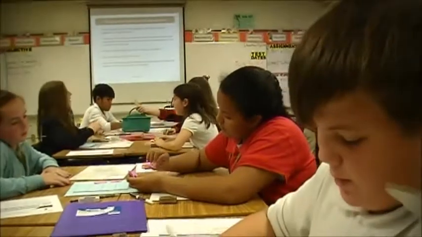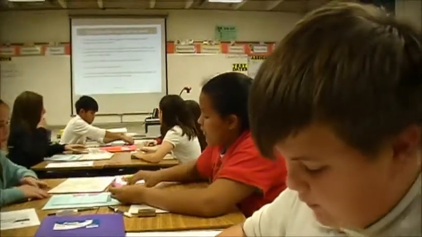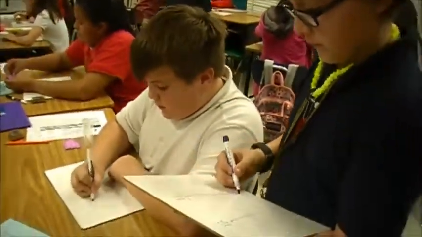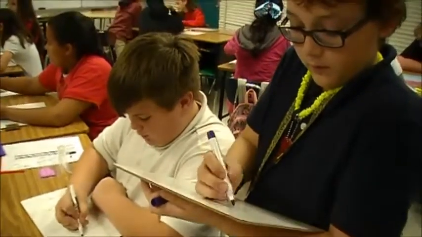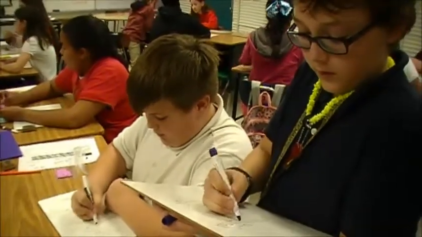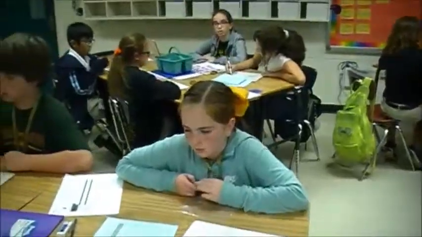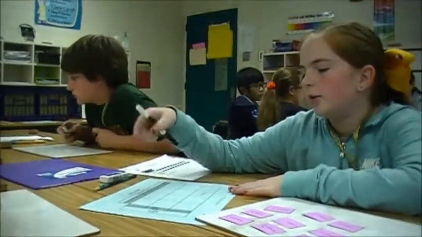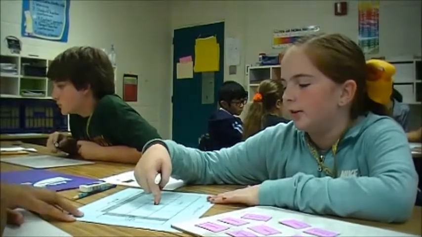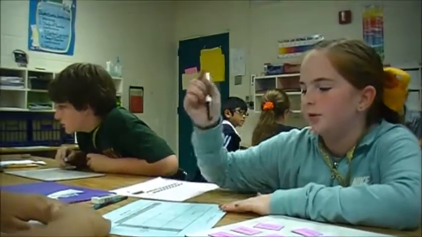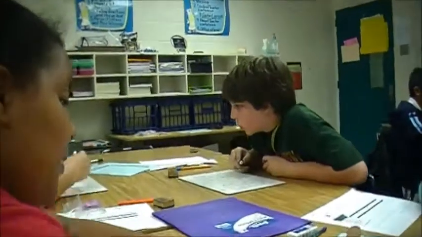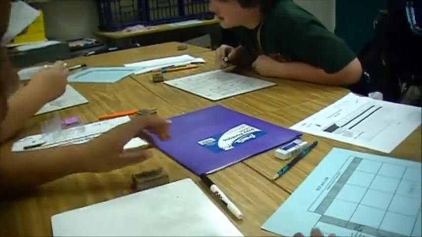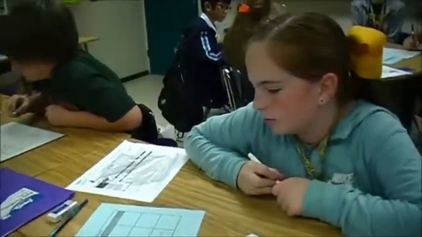Alright, so we have to find the greatest common factor and the least common multiple of 12 and 16 first. Okay, so I think what the chart is saying is that we're going to factor and find the least common multiples of these, and then we'll put them there. So do you want to get greatest common factor or least common multiple? Let's do greatest common factor. Okay. What do you want to start with?